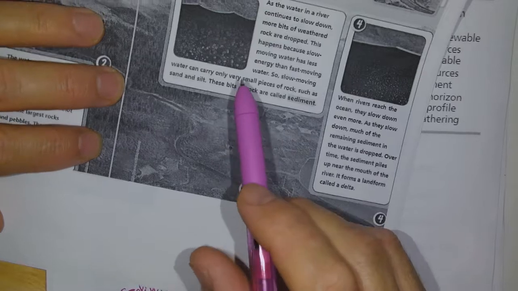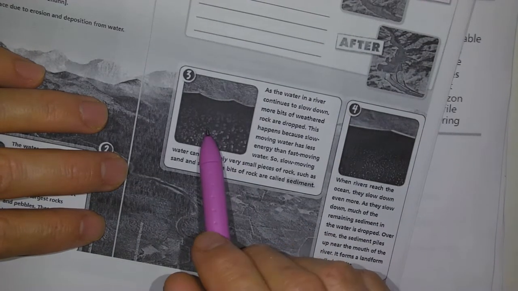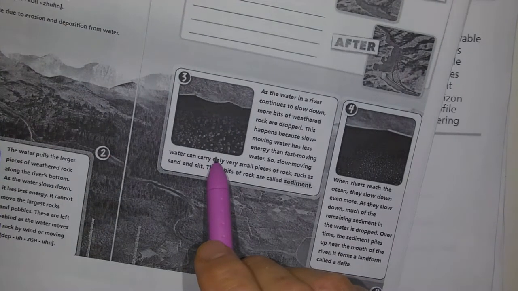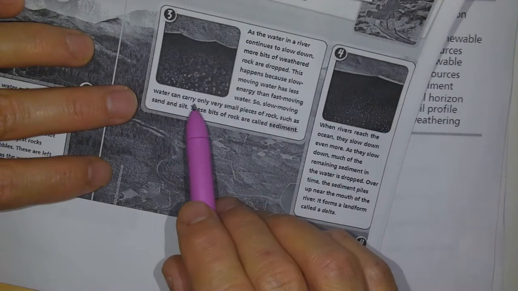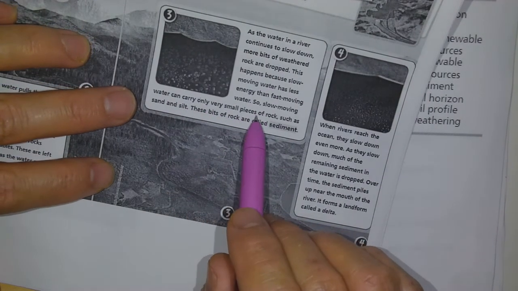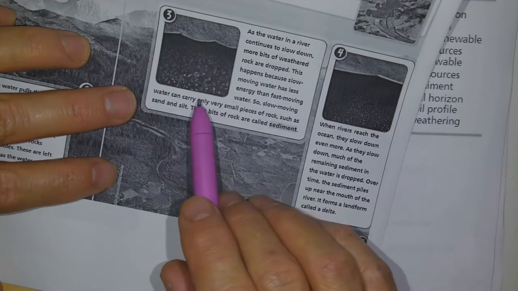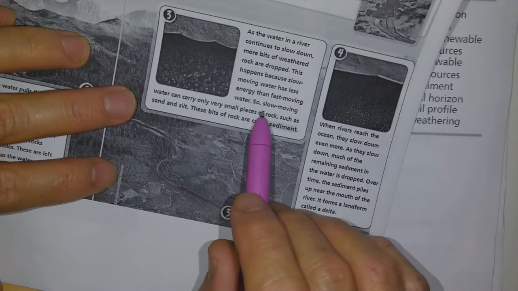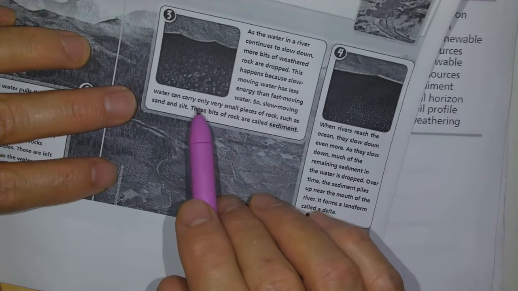See. Here they are talking that the river carries pieces of rocks. And this is the water in a river. So a slow-moving water can carry only very small pieces of rock. So the river, the water carries pieces of rock. And when it is fast-moving, it can carry big pieces.